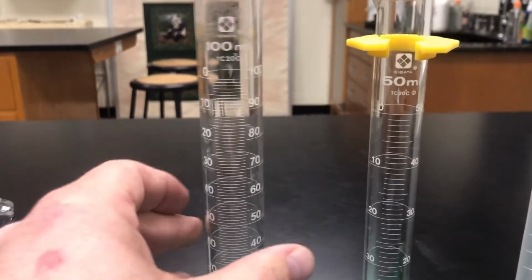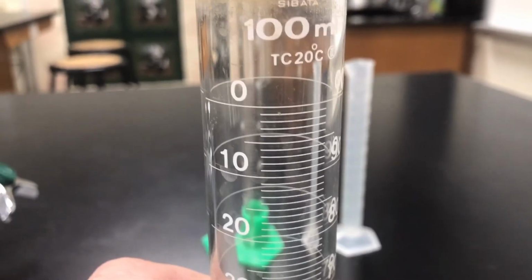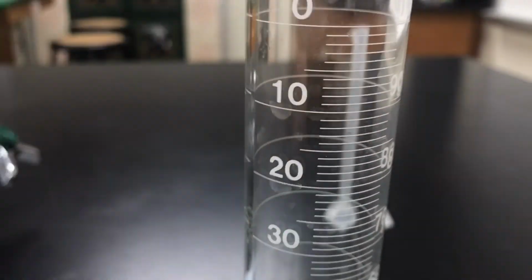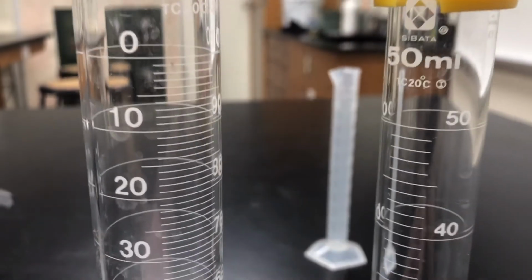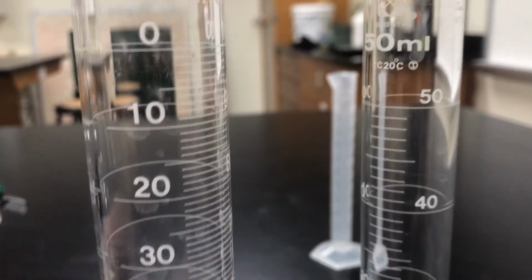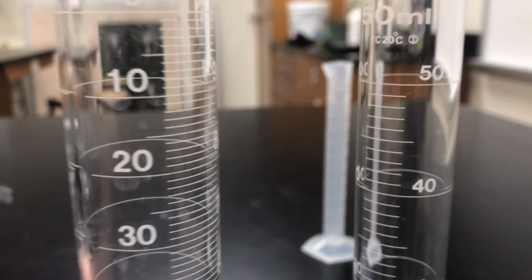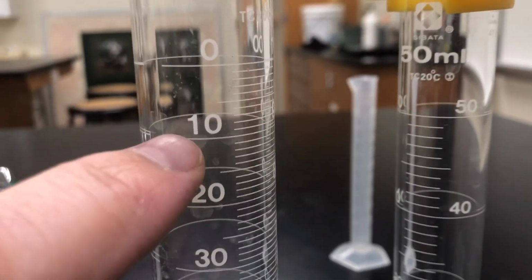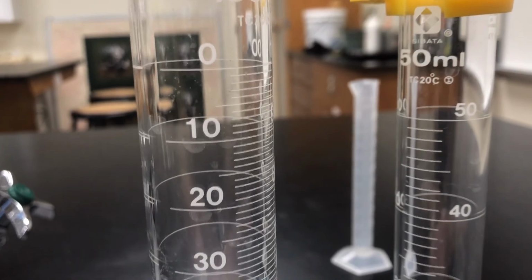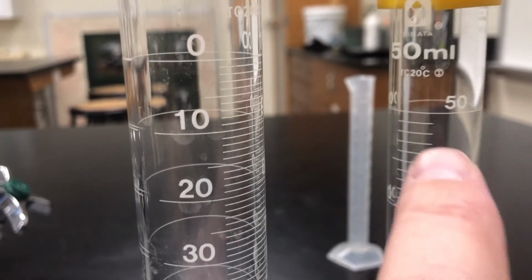So back to our instruments that we can use. We could use the 100 milliliter graduated cylinder, or we could use the 50 milliliter graduated cylinder. Now, which one do you think we would want to use? To become more precise, we'll look at the graduations. From here to here is 10 milliliters, but from over here to here is 10 milliliters.